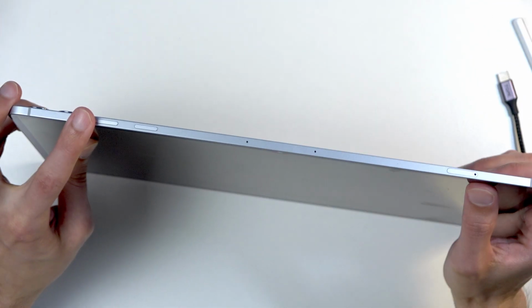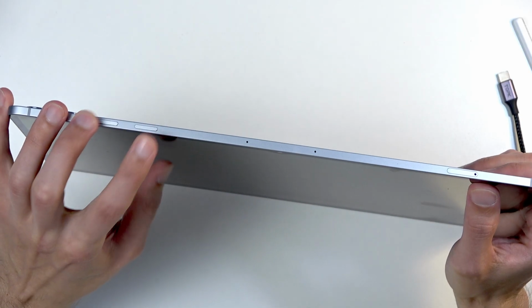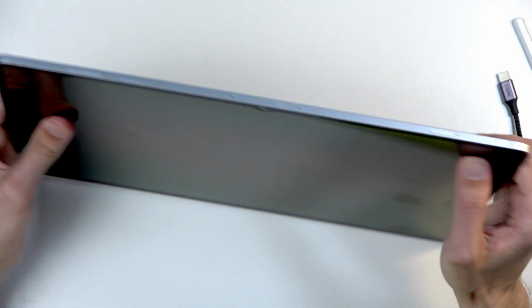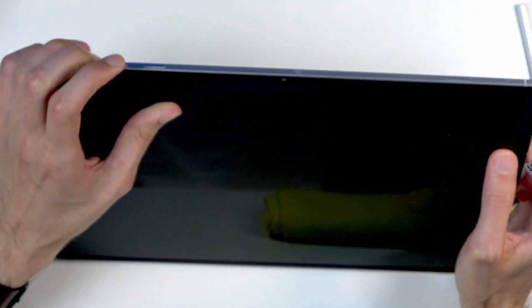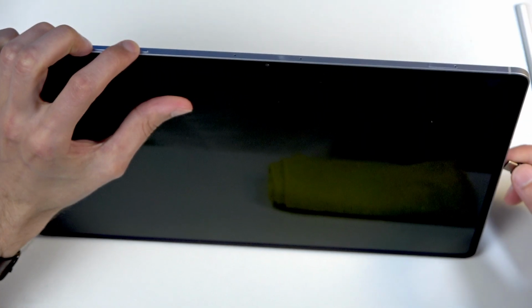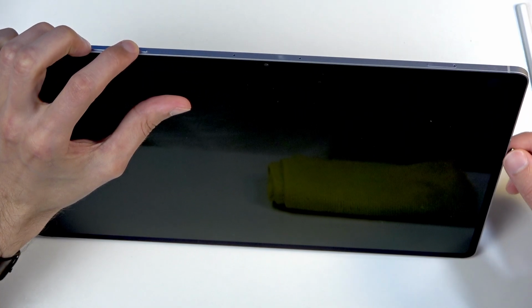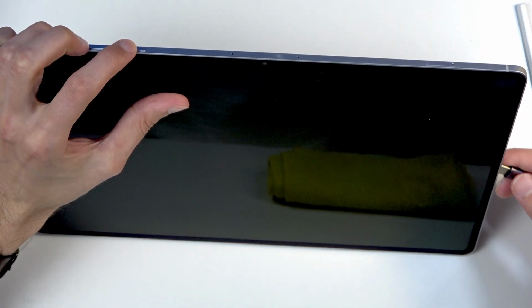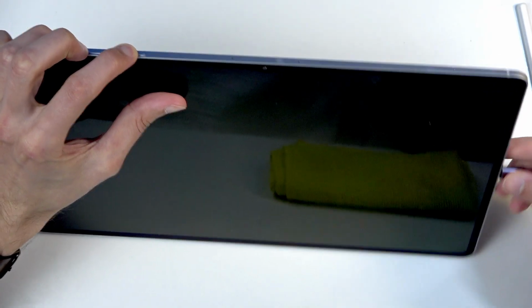Next, what we will start doing is holding volume up and the power button at the same time, and the moment you start holding these two buttons together, you're gonna plug in the cable. So I'm gonna start holding them right about now. Plug in.